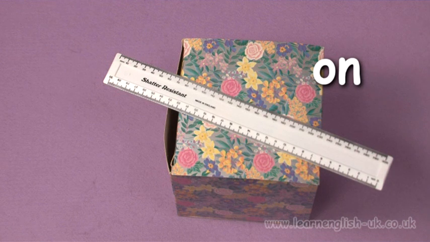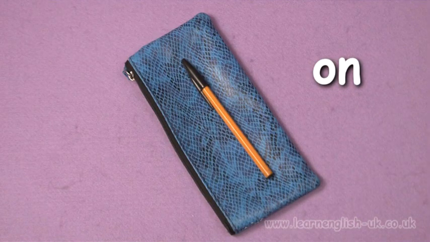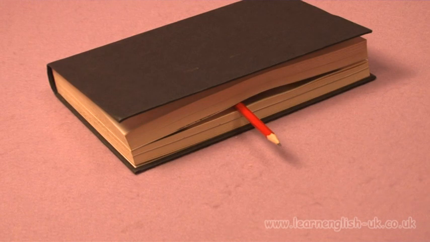The ruler is on the box. The book is on the bag. The pen is on the pencil case. The pencil is in the book.